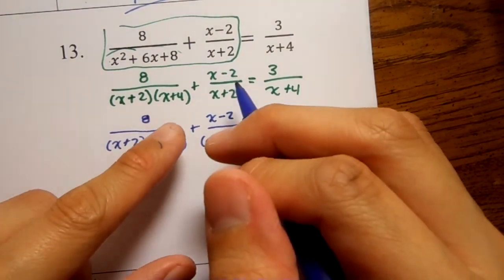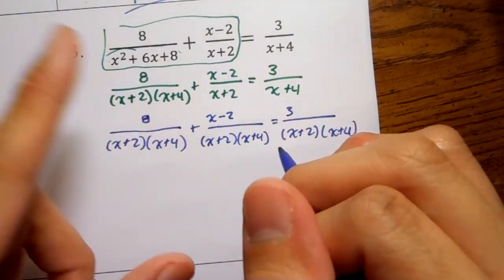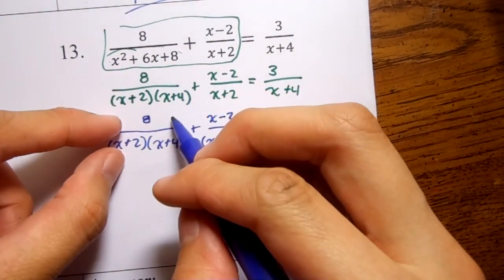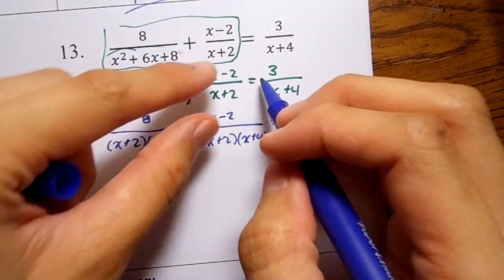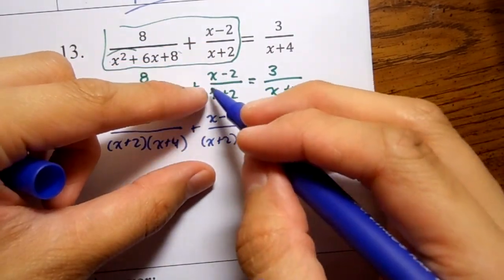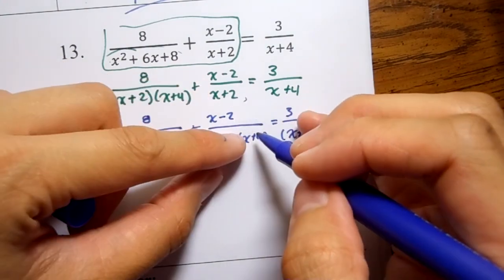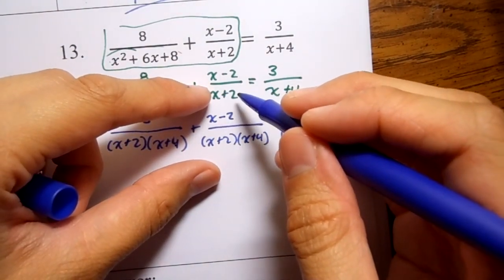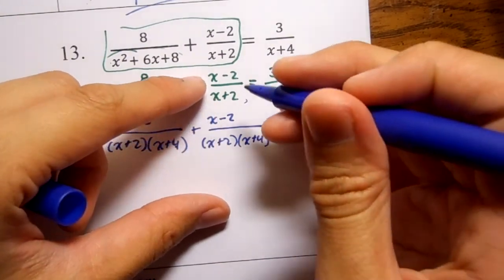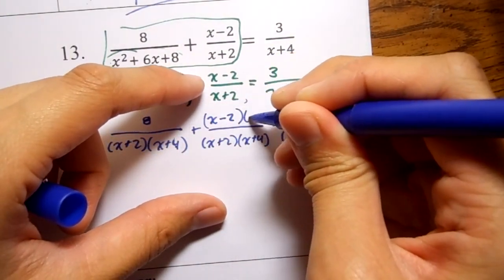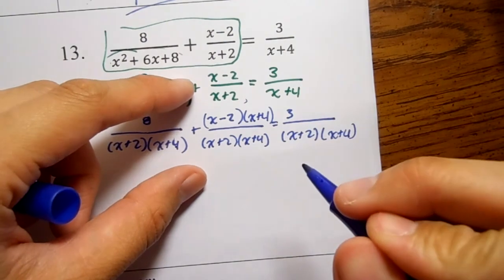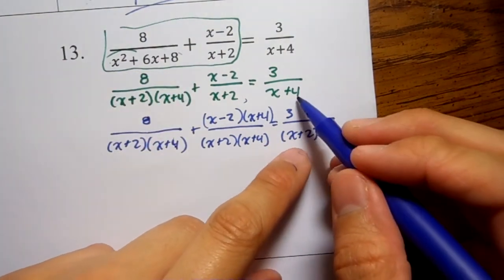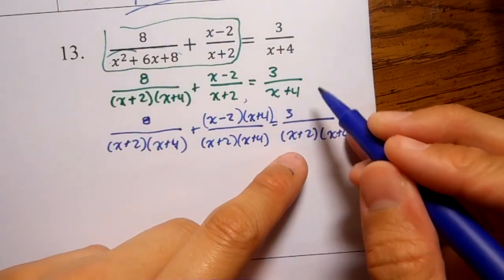But first, I need to convert the fractions, make sure I didn't change the value of any of them. Well, from this fraction to this fraction, it's the same. From this fraction to this fraction, my denominator is lacking an x plus 4. So if I multiplied this denominator by an x plus 4 to get this, that means I have to multiply the numerator by x plus 4, so that I won't change the value of it. Same thing over here. This denominator is lacking an x plus 2.